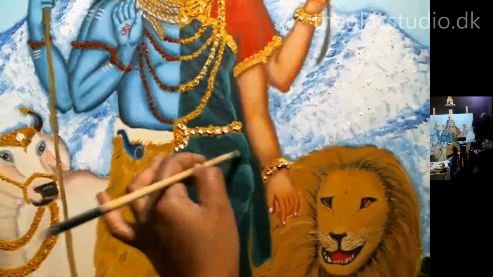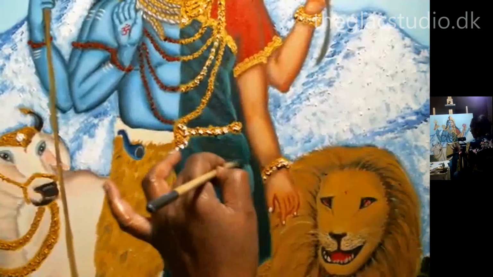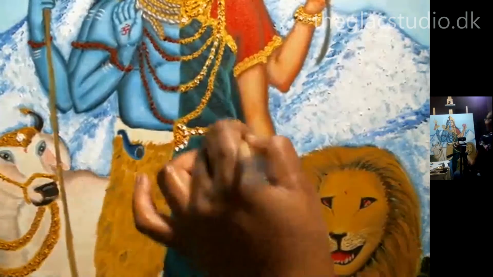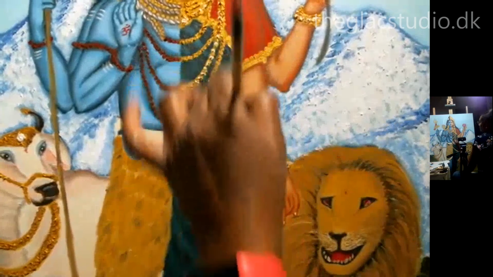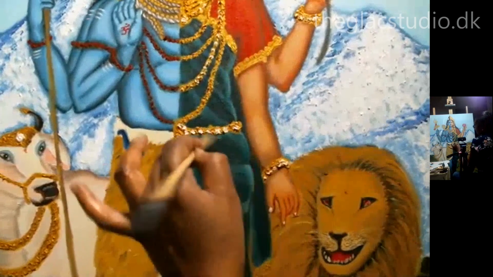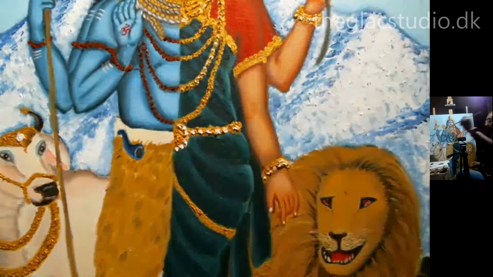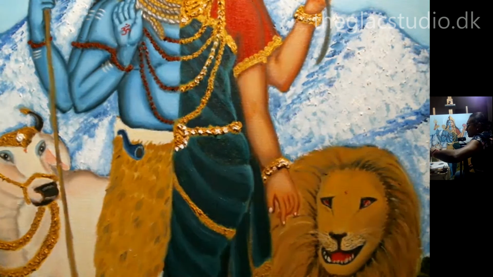This is easy, isn't it? But we did all the hard work in the previous layer, and that's why it's easy. So you will see that those layers of effort are just helping you build on that further. This shiny color is just coming up so well here.